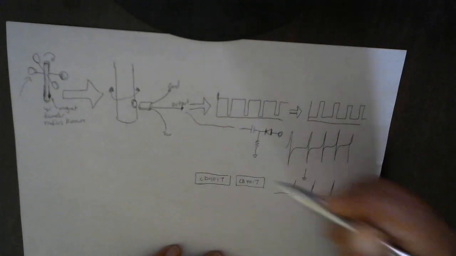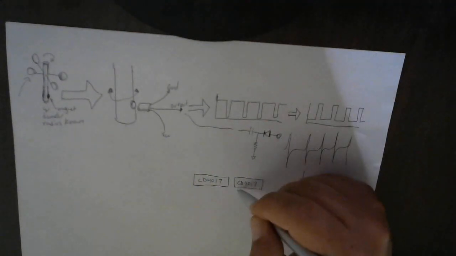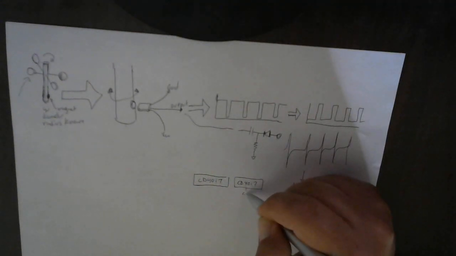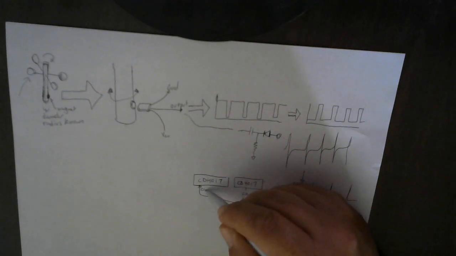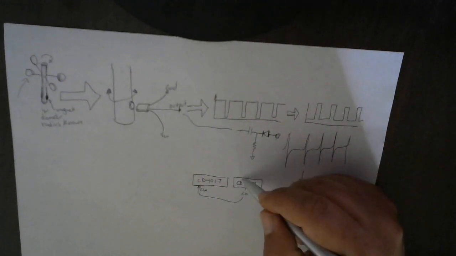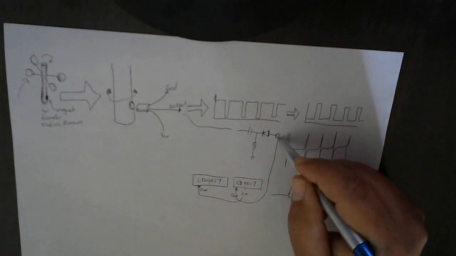But let's just say, for the sake of argument, we want to measure a potentially high speed wind. So we can cascade these together, where the carry out goes into the clock of the second chip, and the first chip clock is this signal right here.